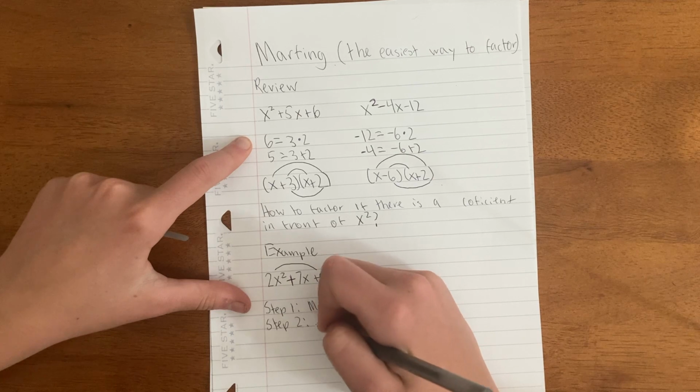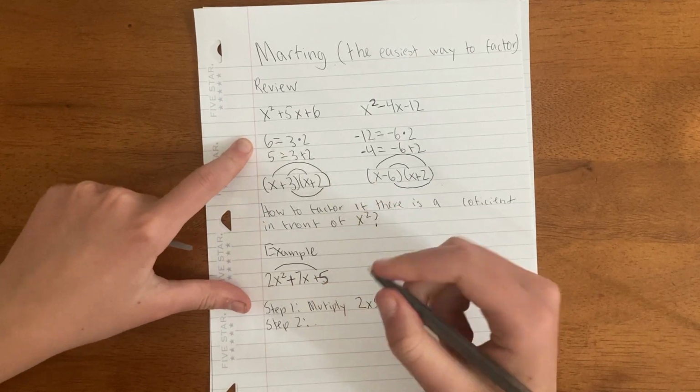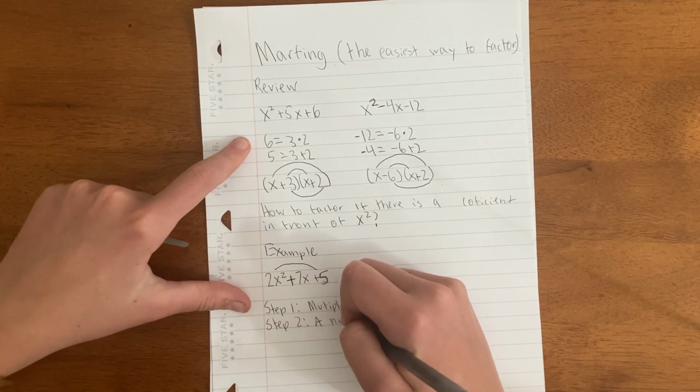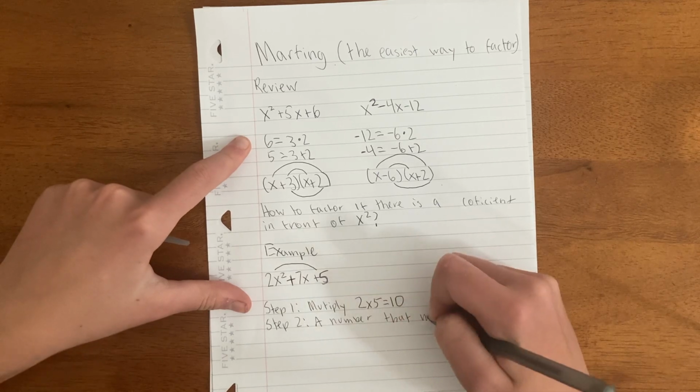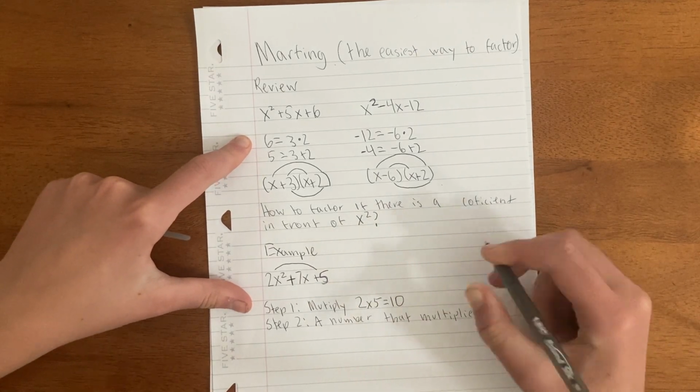So our next step is going to be to figure out two numbers that multiply to a times c and add to b. So two numbers that multiply to 10 and add to 7.